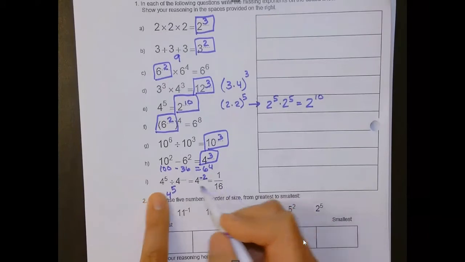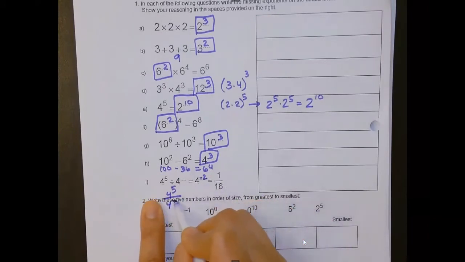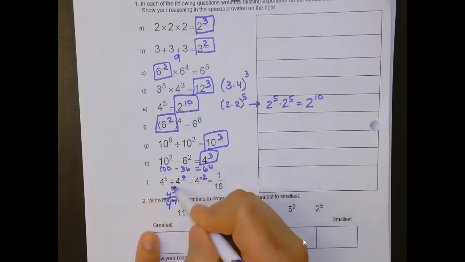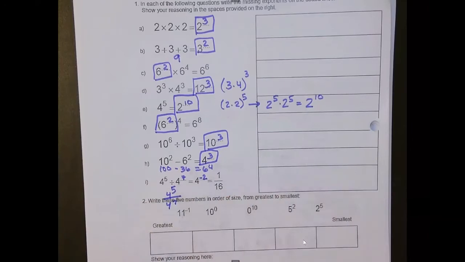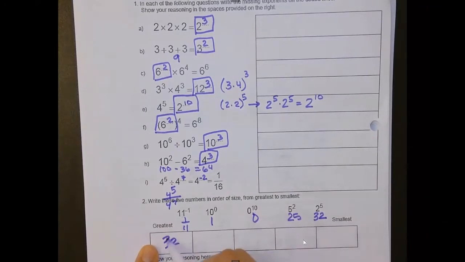4 to the 5th. To get a -2, you're going to have 4 to the 7th on the bottom, or subtract the exponents. I'll just leave it. Okay, so same thing. Anything to the 0 power is 1. 0 multiplied 10 times is still 0. 2 to the 5th, 32. Greatest. Write down 2 to the 5th, I think.